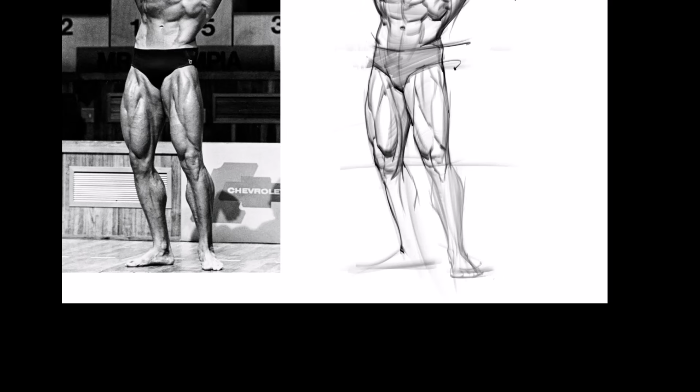So I think I'm going to pull back the opacity there. That definitely got too stiff.